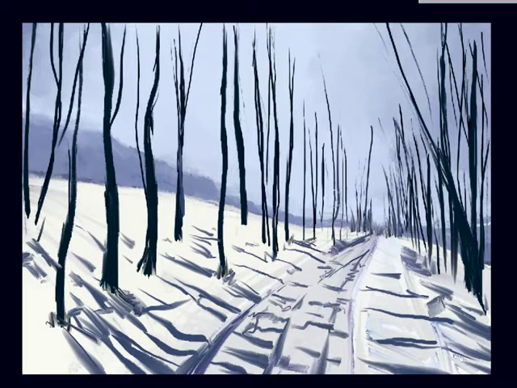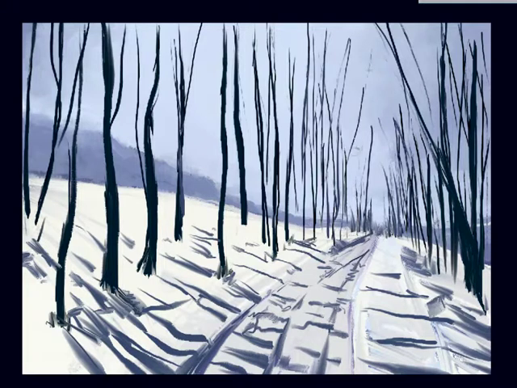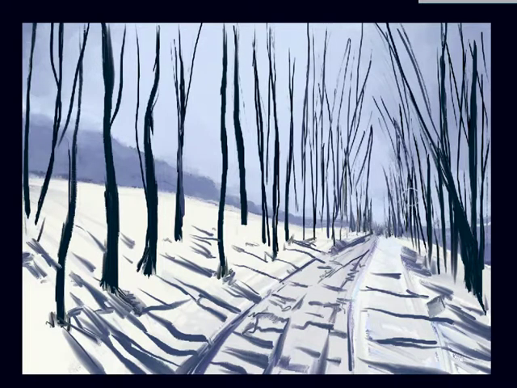Again, just working with a Sargent brush and developing detail. Again, don't let your trees draw away from the focal point, but draw the eye into the focal point. And you're going to achieve that with this great path going this way, and also your tree branches leading the eye to that area.